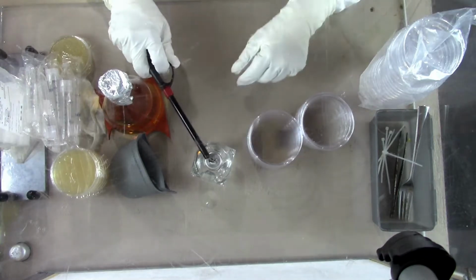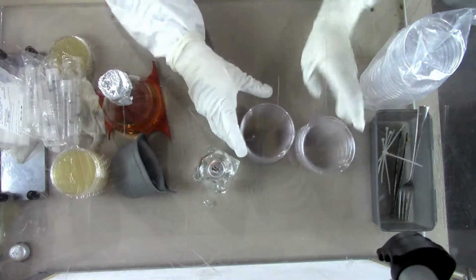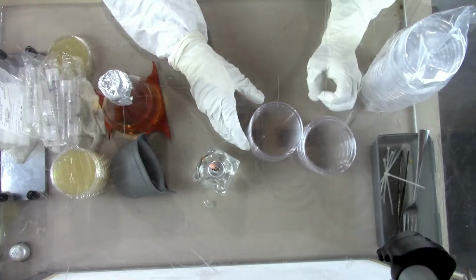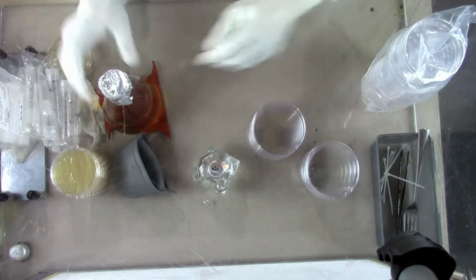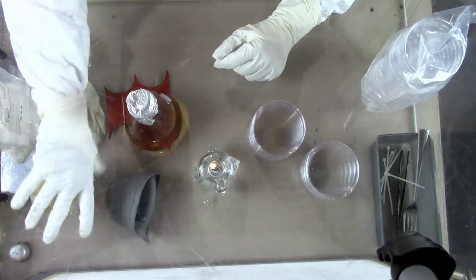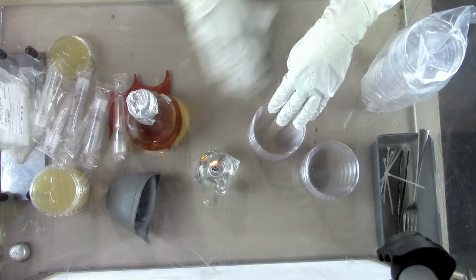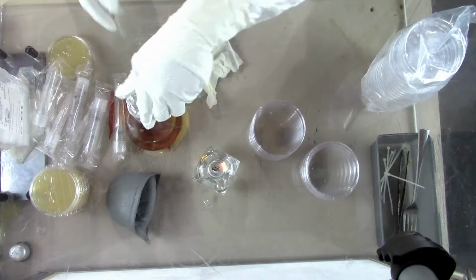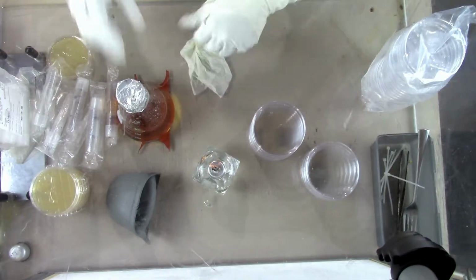There are two ways to get those agar plates. Either you buy them already done and solid, sterile, or you can buy the empty petri dishes, as you can see on your right side of the screen, and then you have to make your agar and pour it on those plates. So this is the way that you do it.